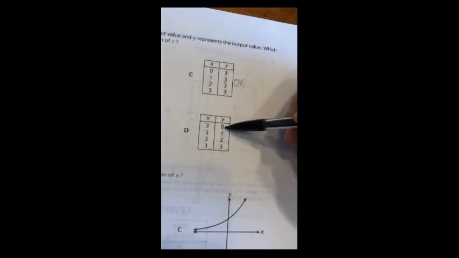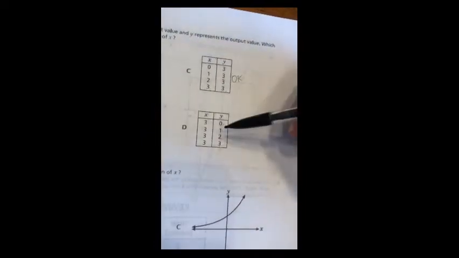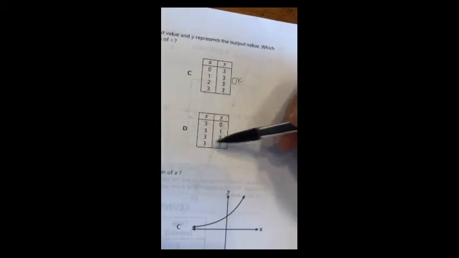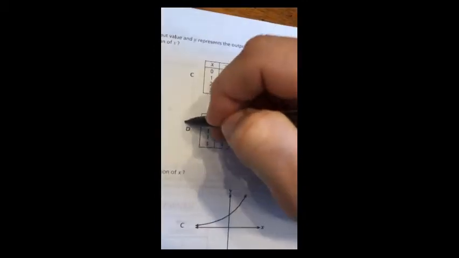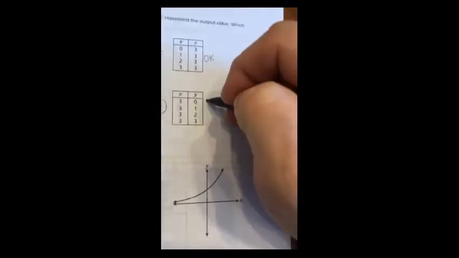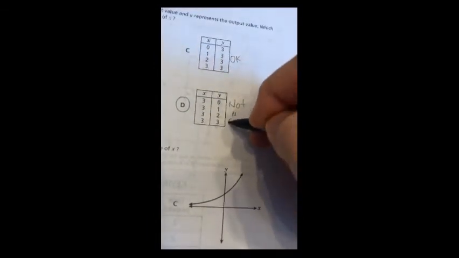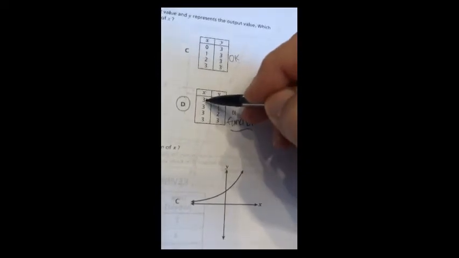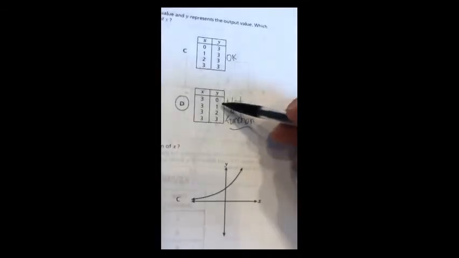This one, it must not follow the rules, because when I put in a 3, I get a 0. Sometimes I put in a 3, I get a 1, a 3 and a 2, a 3 and a 3. Nope, this one is not a function, because when I put in 3s, I never know what I'm going to get out, which is not going to work for me.